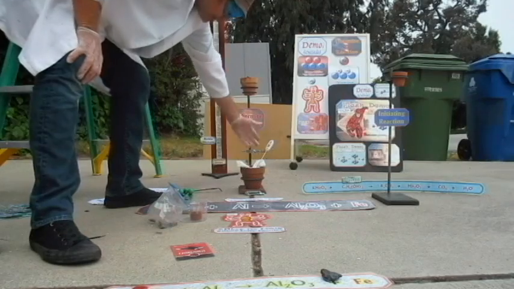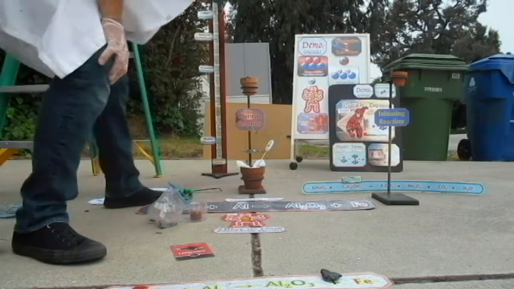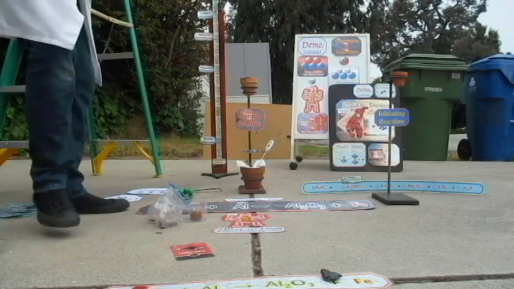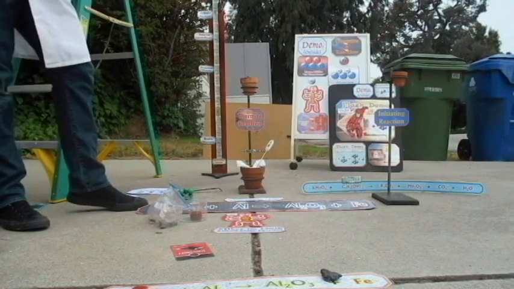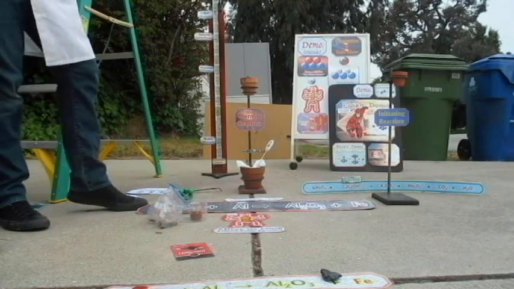This will record a temperature. This will probably go bye-bye. We won't worry about that. And the ionic compound will melt. There's one more thing I want to try.